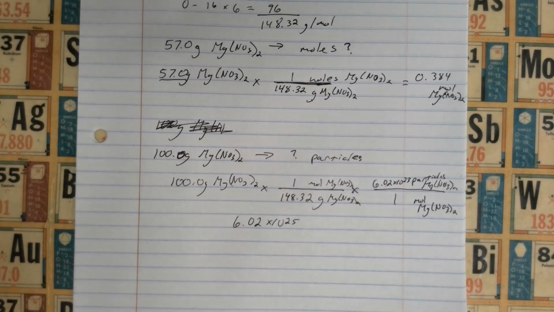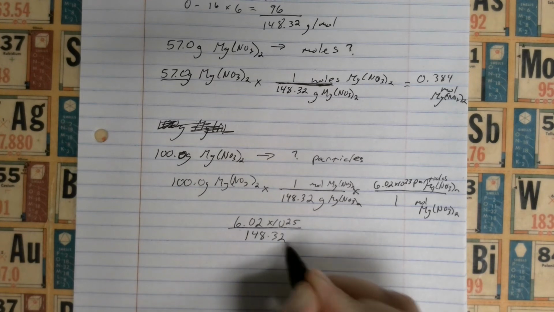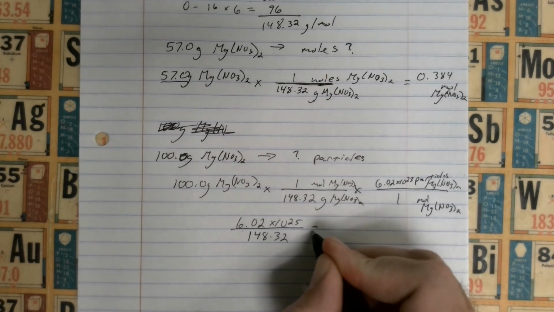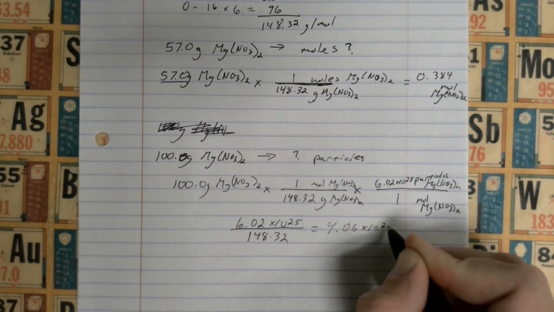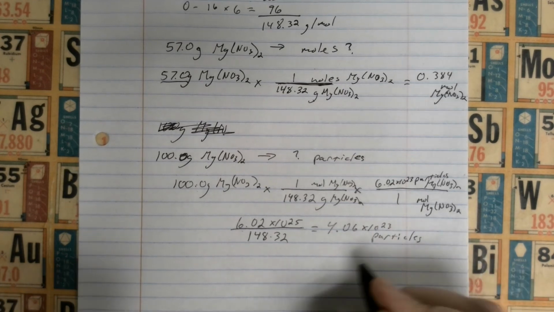And then I'm going to divide that by 148.32. And that's going to get me 4.06 times 10 to the 23rd particles. And that would be my final answer.